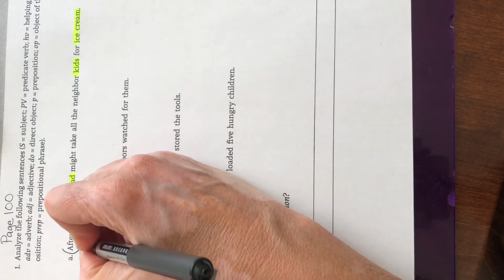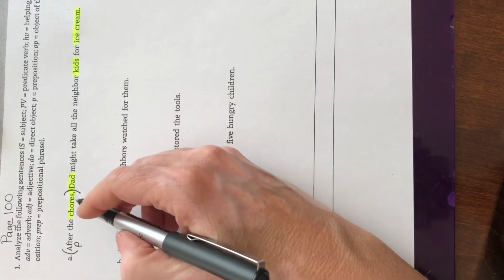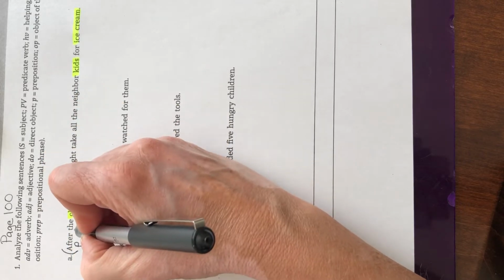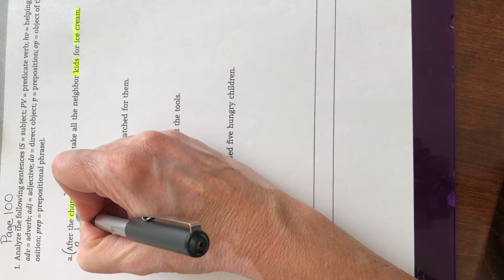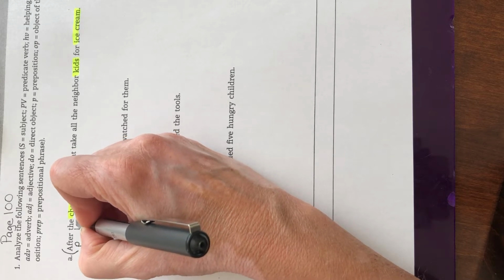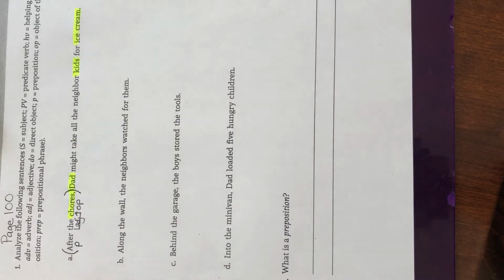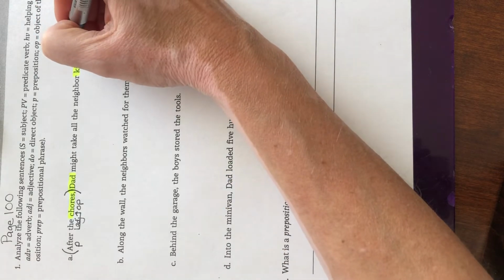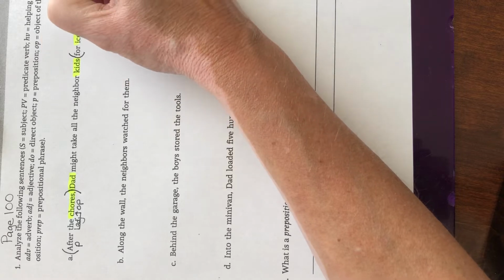After is the preposition. After what? Chores. Object of the preposition. Which chores? The chores. Adjective, because it modifies the noun. Are there any other prepositional phrases in this sentence? Yes, there is. For ice cream is a prepositional phrase.